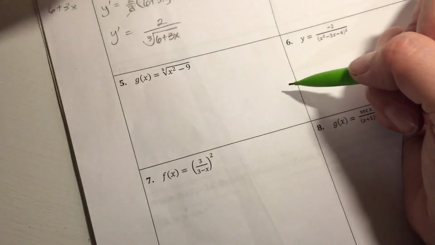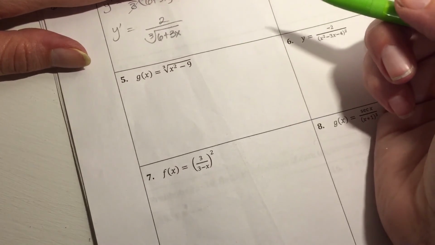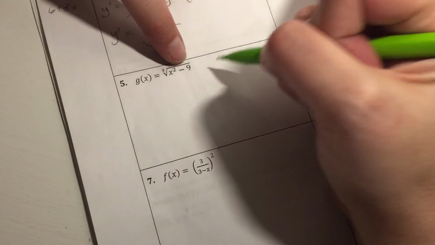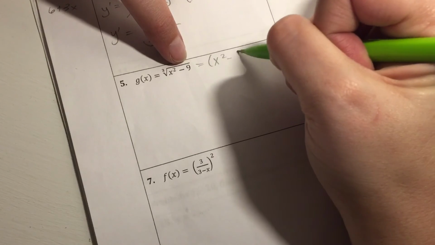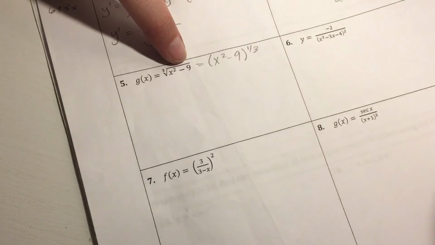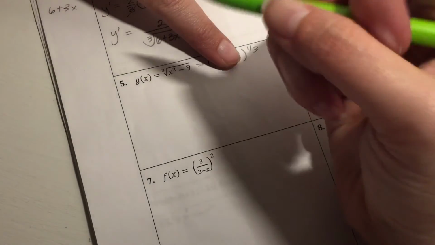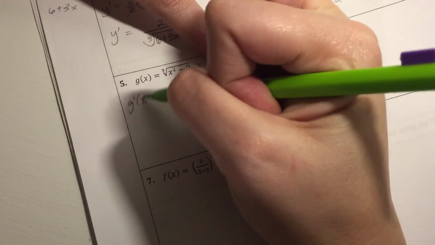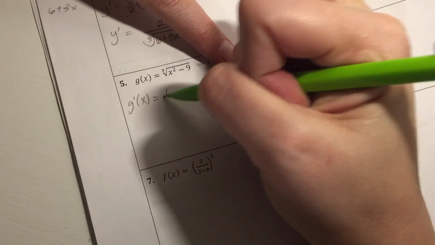Okay. All right. Number 5. Okay. So I'm going to do the prep work first. x squared minus 9 to the 1/3. Okay. And then I'm going to do the derivative of the outside, keeping the inside the same.